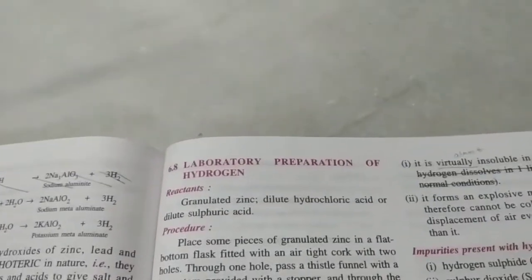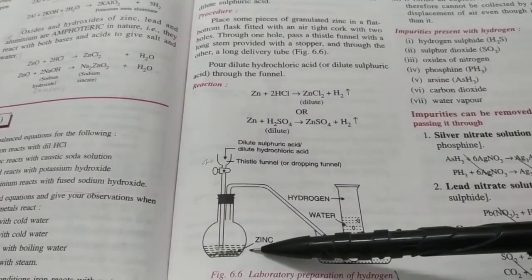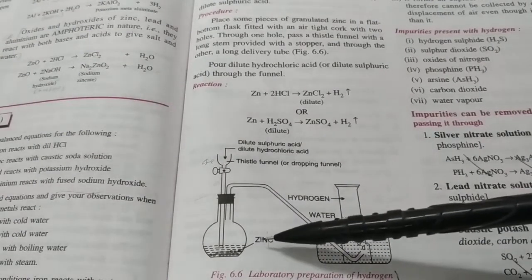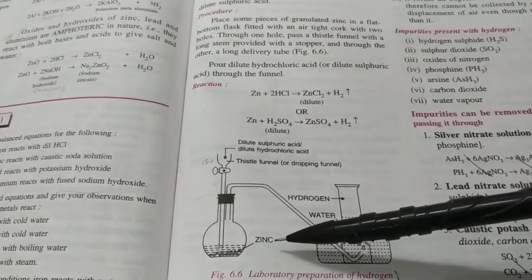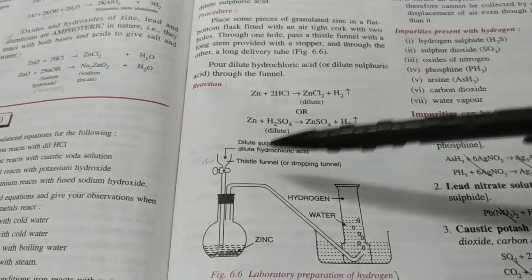Now let's talk about the laboratory preparation of hydrogen. So we will use granulated zinc. If they are granulated, then it increases the surface area. But more importantly, granulated zinc has some impurities called copper, which acts like a catalyst. Hence it is preferred.